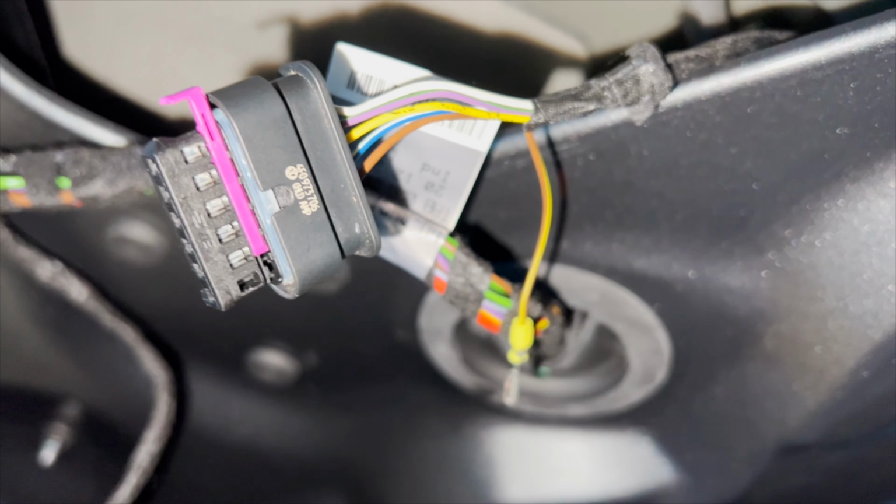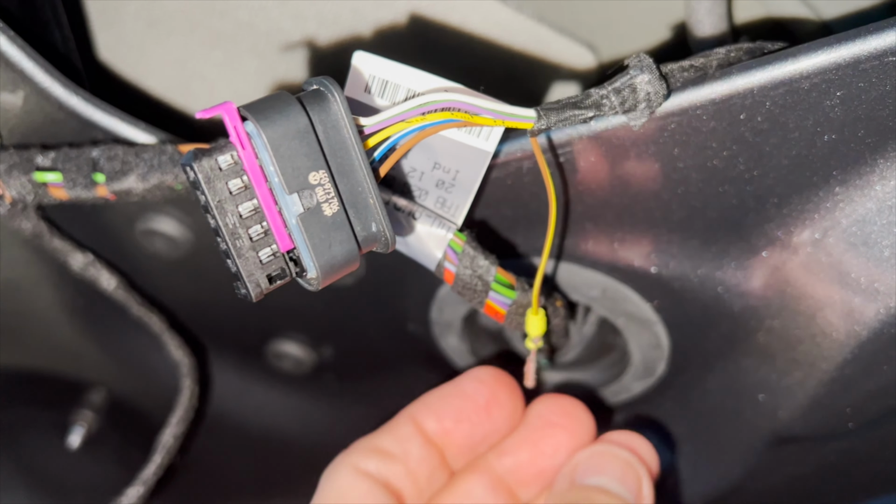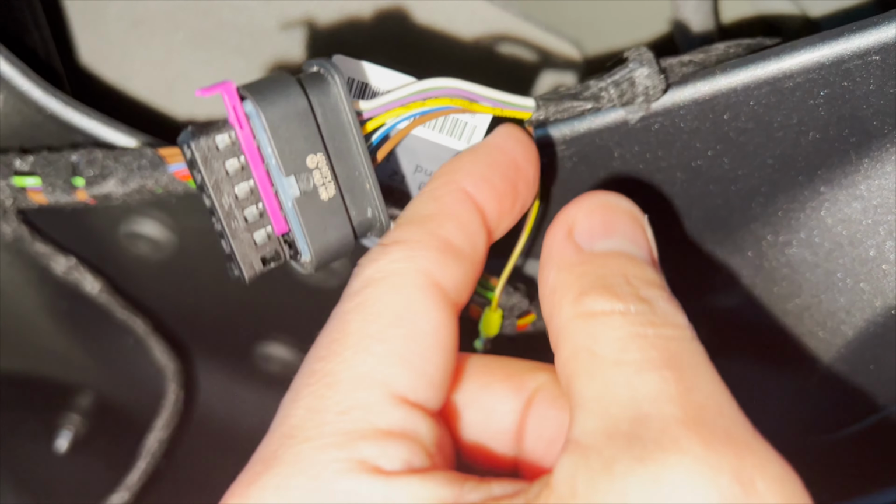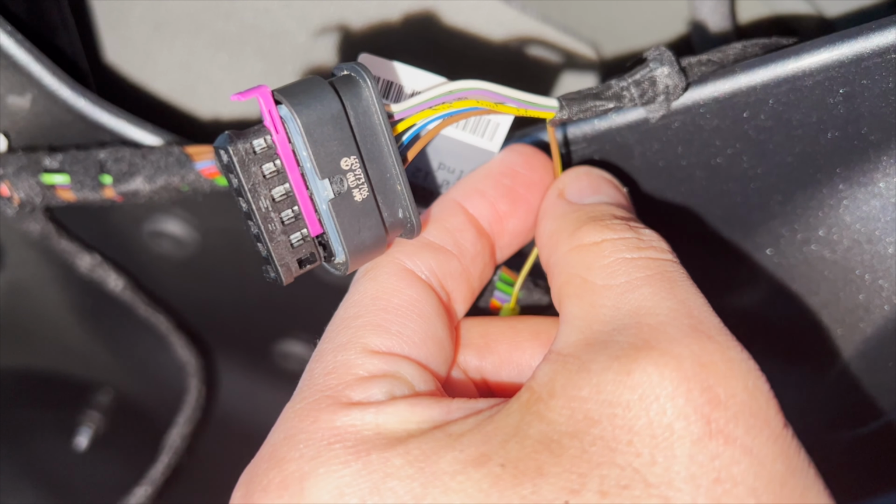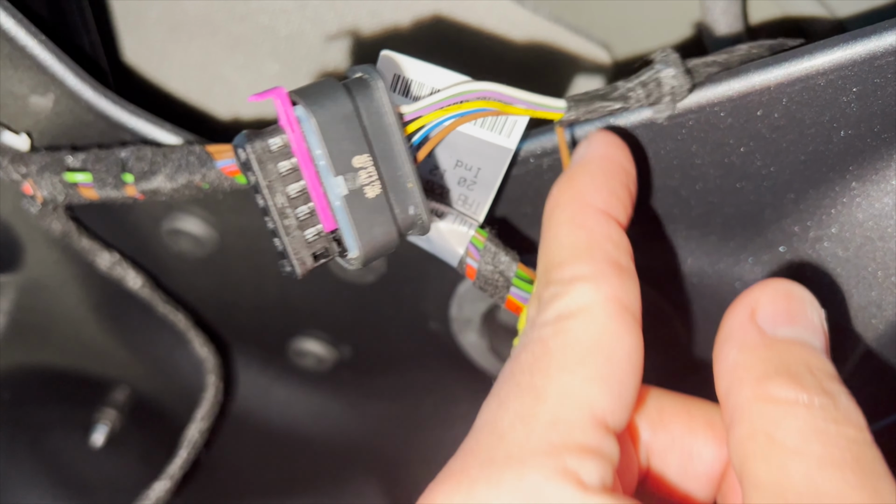Okay, if you do it like me, then when you take it out, you'll have this. So I'm going to strip here and put it in there. So I'm just going to cut the video here, do that, and come back.